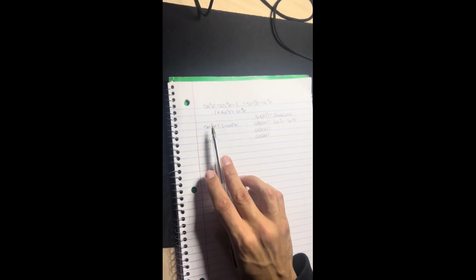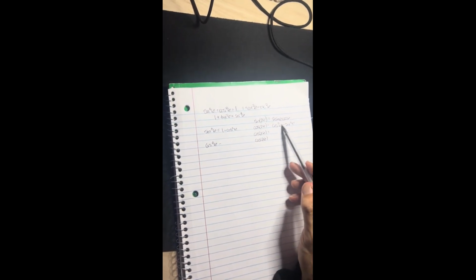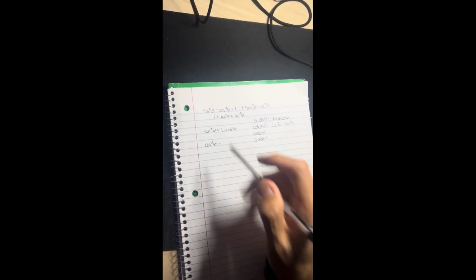We plug in sine squared theta for this. So we take this and put it right here, put the minus, and then we plug this in: 1 minus cosine squared theta.